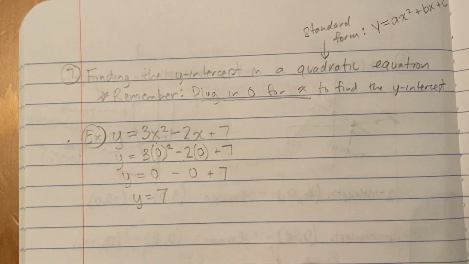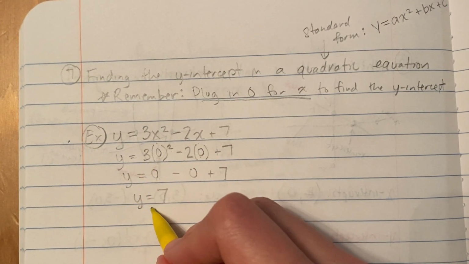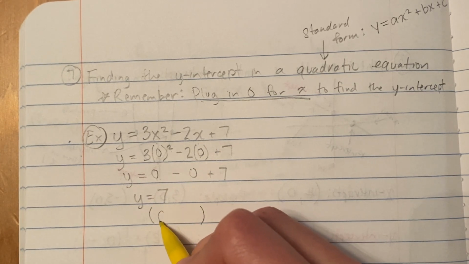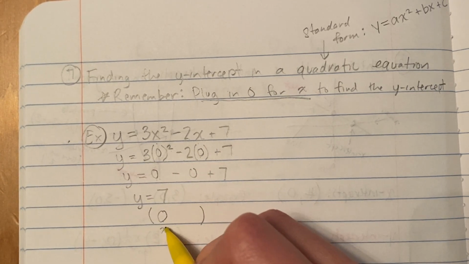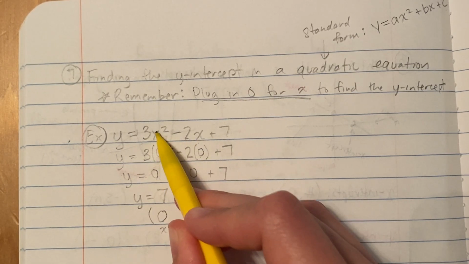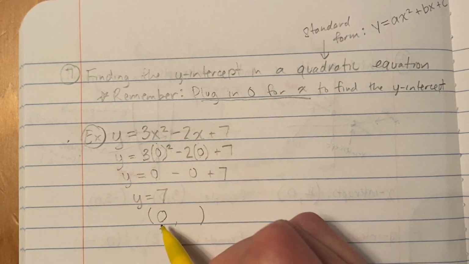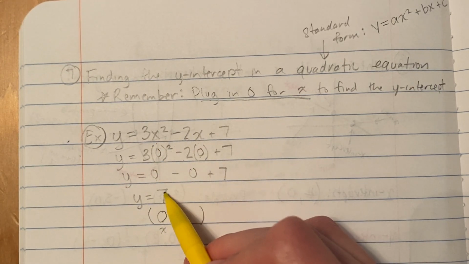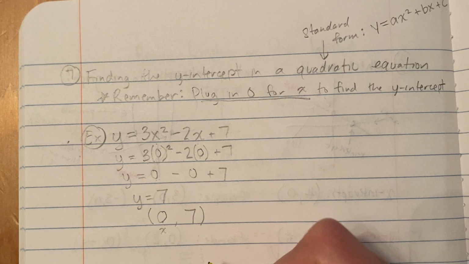So what does that mean? That means that I have plugged in, look, it's a point. The y-intercept is a point on the graph. So I have plugged in 0 for x. So notice my x value is 0. Why? Because I made x 0. See, I chose this. I was like, oh, see this x right here? I'm going to put a 0 instead. See this x right here? I'm going to put a 0 instead. And what does that result in my y value being? It results in my y value being 7.